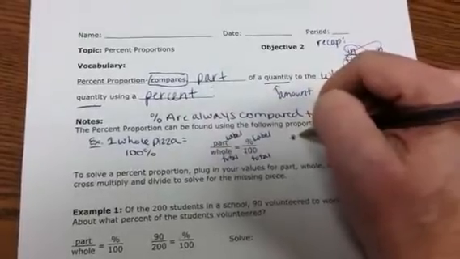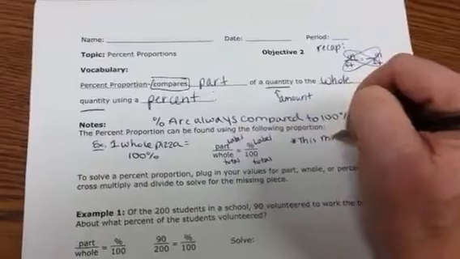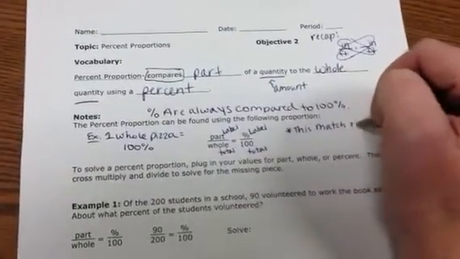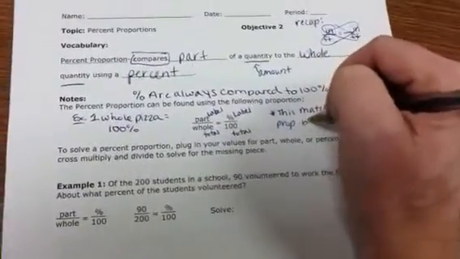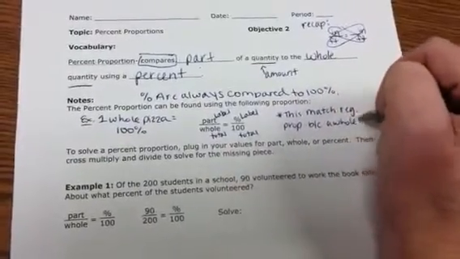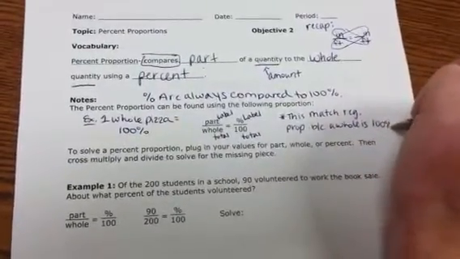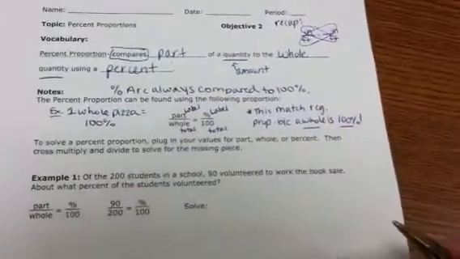So let's do a side note. This will always match just a regular proportion, because a whole is 100%. They're the same thing.